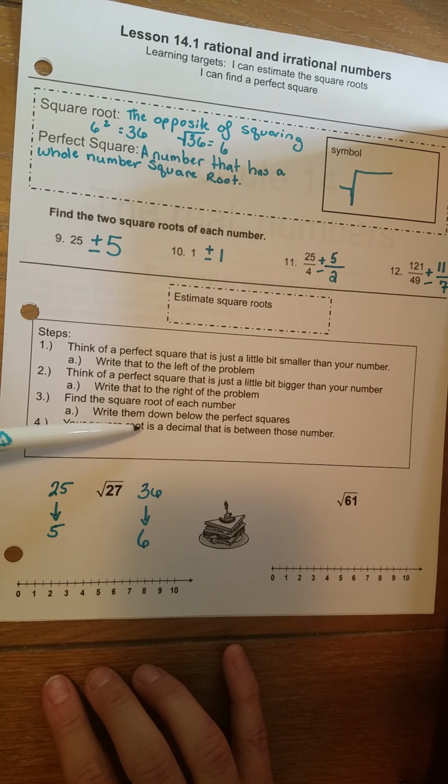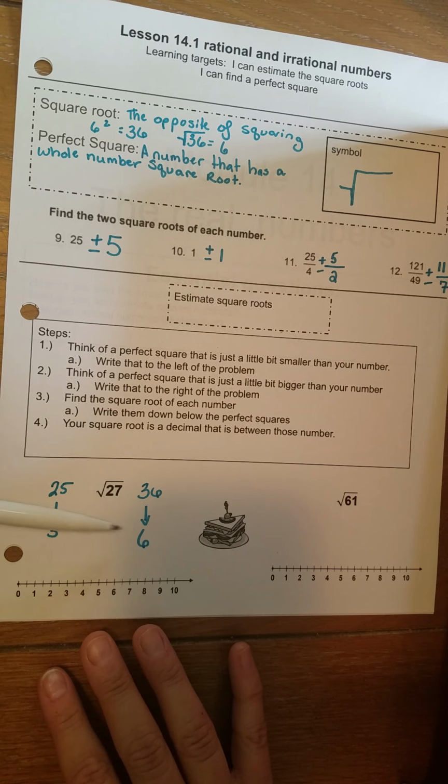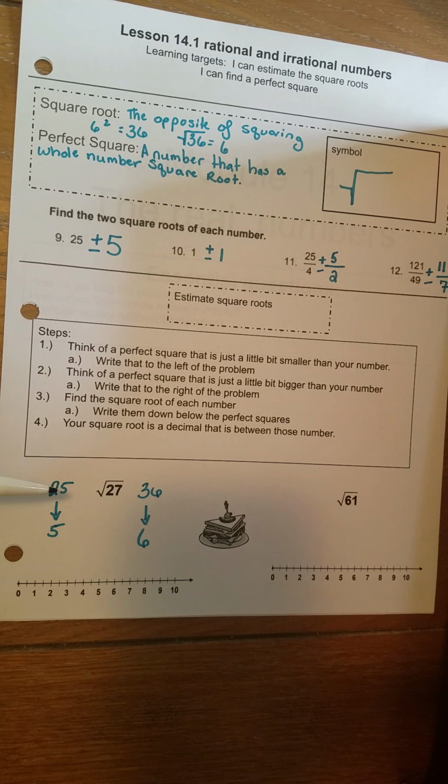So my square root is a decimal that's between these two numbers. And I can't say that it's like halfway between because 27 is closer to 25 than it is to 36. So it's closer to the 5 than it is to the 6.